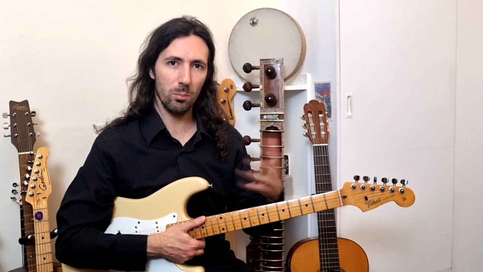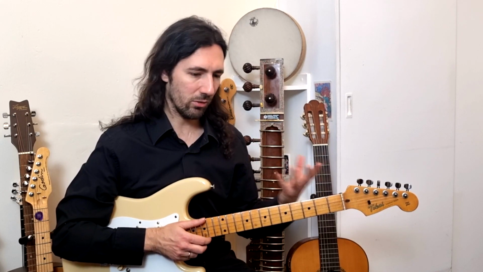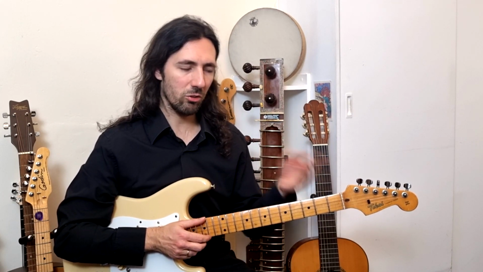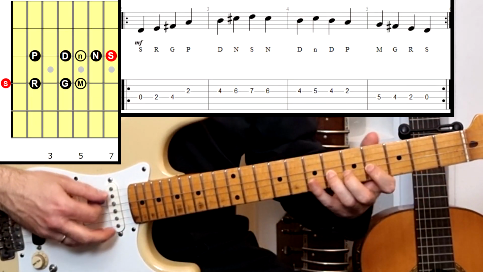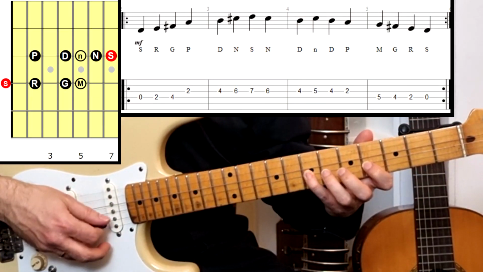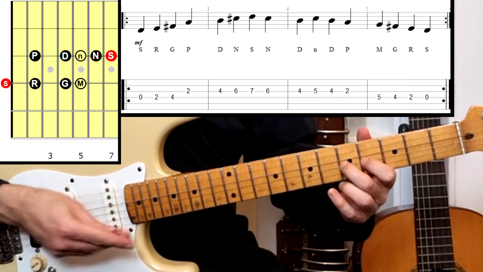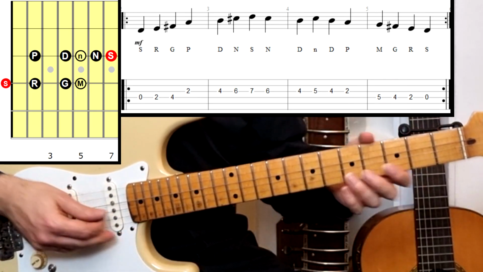So it's not just a pure major scale, it has that flat 7th, and you're playing around with the juxtaposition between the major 7th and the flat 7th, that minor 7th.